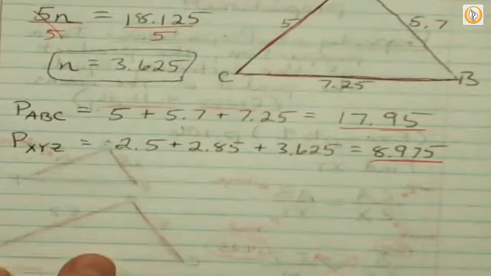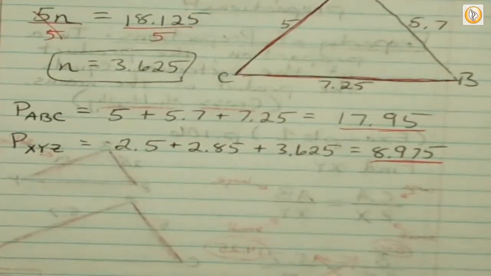Okay, I'm trying to decide if I'm gonna do this next example here, if I'm gonna blow it off. No. I might. Oh, I can't. Okay, so we gotta do it.